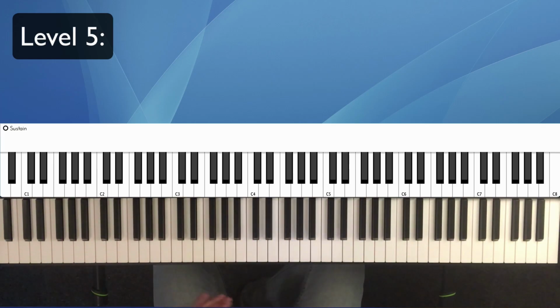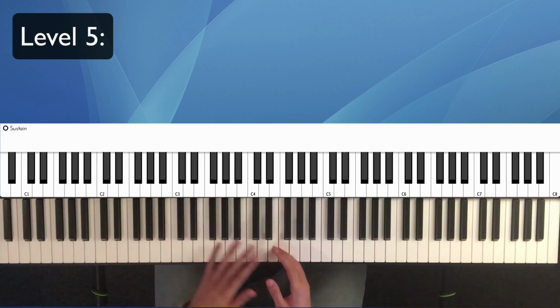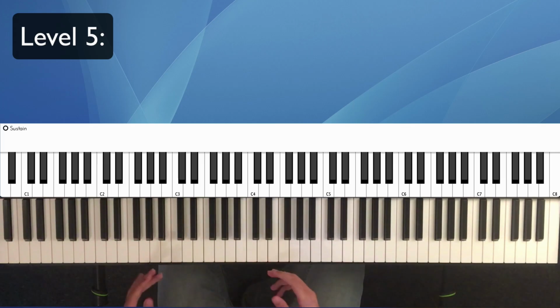But if you want me to explain an easier way to get this done, then here it is. You can subdivide the counting into saying 1, 2, and 3, 1, 2, and 3, because the 'and' is that extra beat that we're adding.